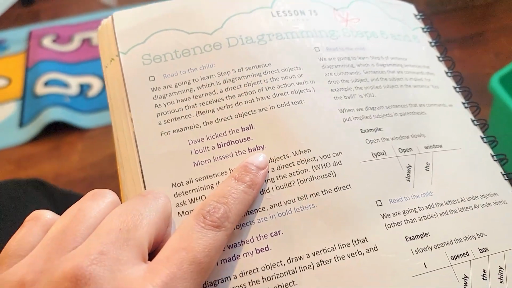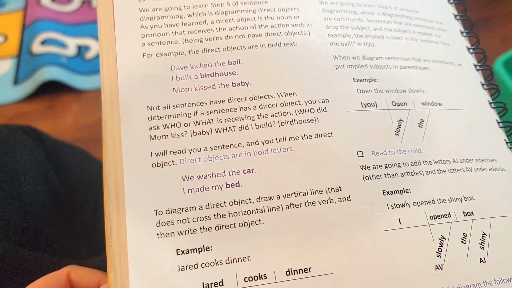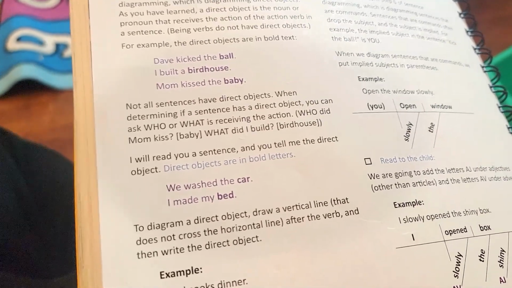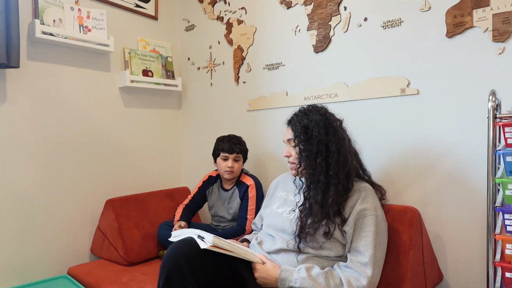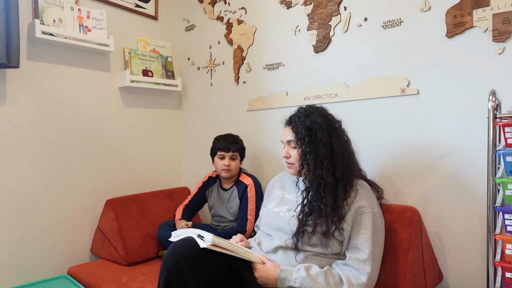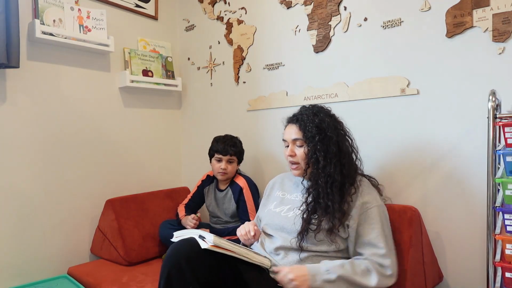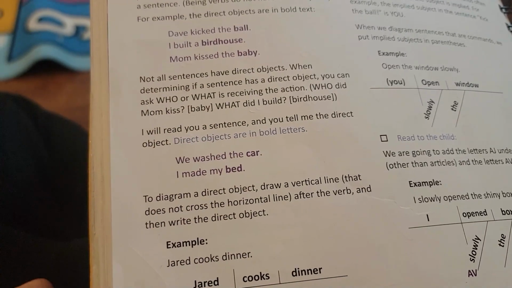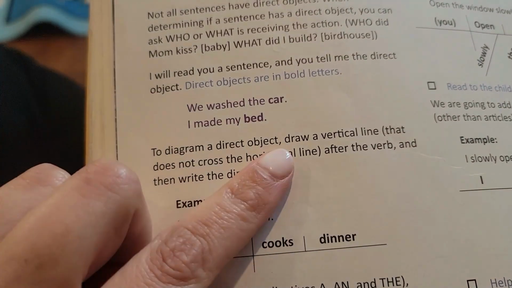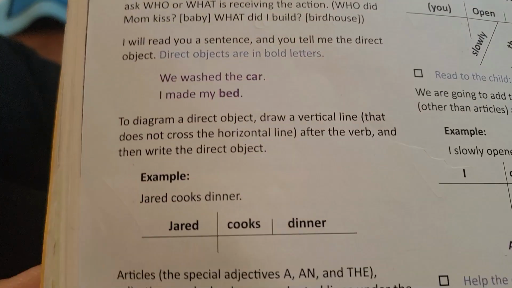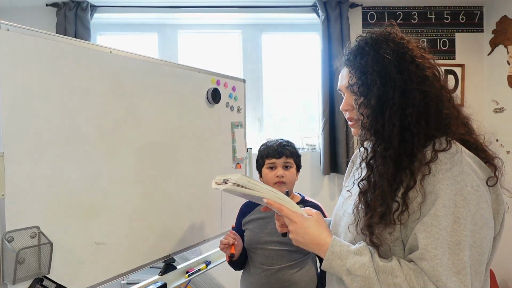Mom kissed the baby. Baby is the direct object, right? Not all sentences have direct objects. When determining if a sentence has a direct object, you can ask who or what is receiving the action. Who did Mom kiss? The baby. What did I build? A birdhouse. Exactly. I will read you a sentence and you will tell me the direct object, okay? We washed the car. What is the direct object? Car. Good. I made my bed. What is the direct object? Bed. Good. So to diagram a direct object, draw a vertical line that does not cross the horizontal line.